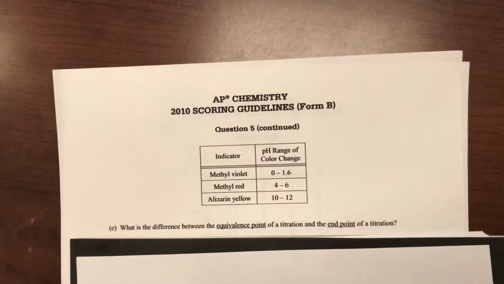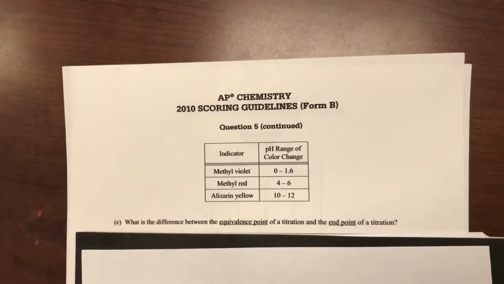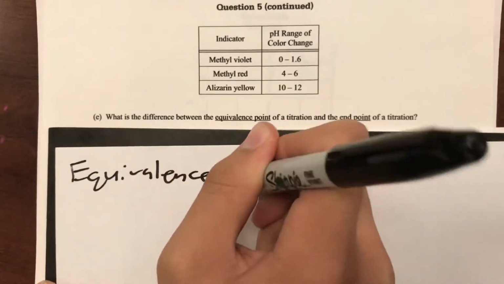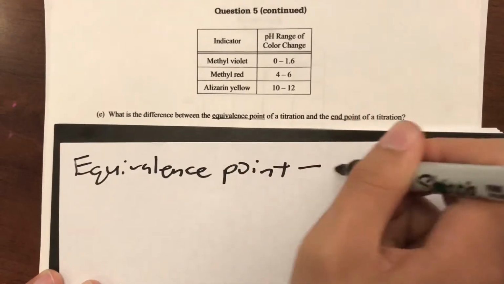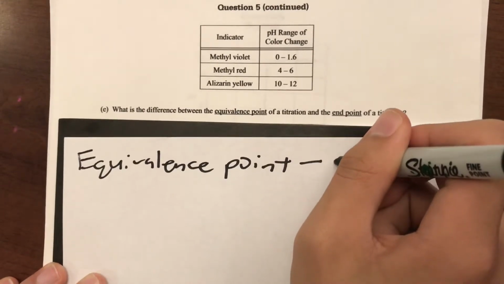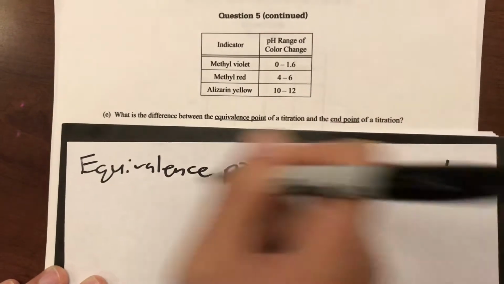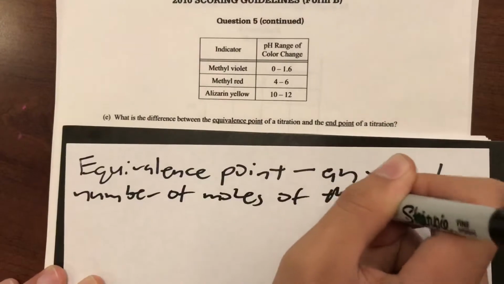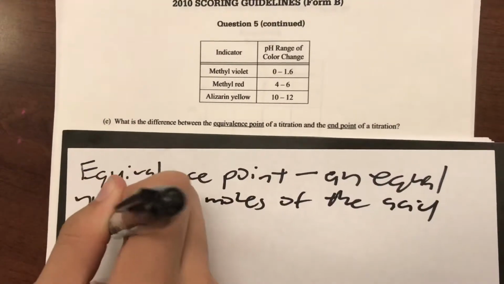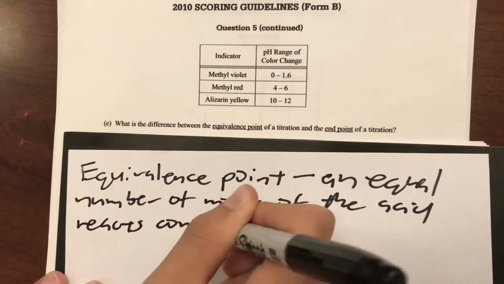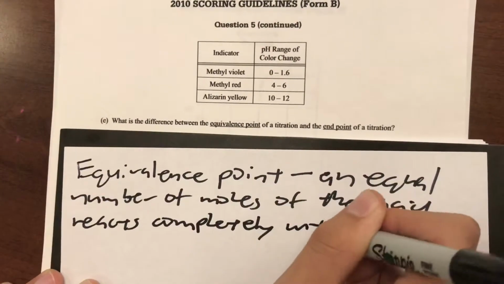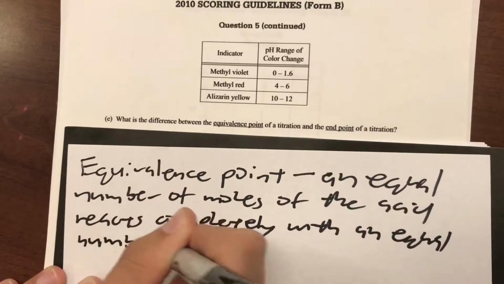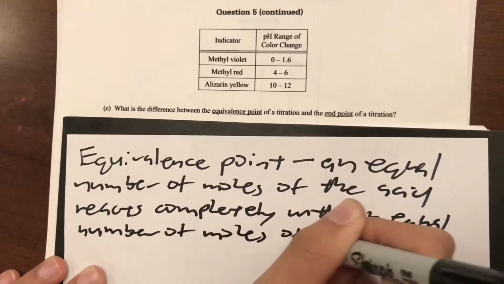E. What is the difference between the equivalence point of a titration and the end point of a titration? The equivalence point is when an equal number of moles of the acid reacts completely with an equal number of moles of the base.